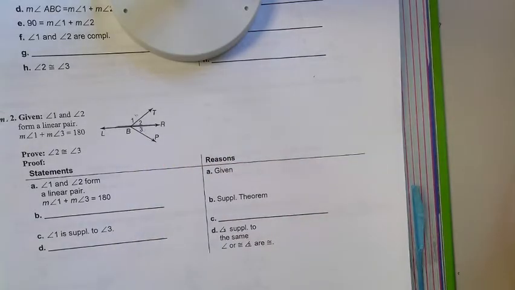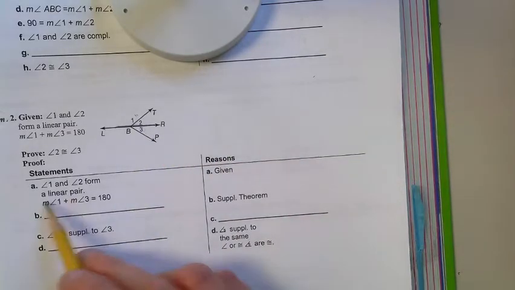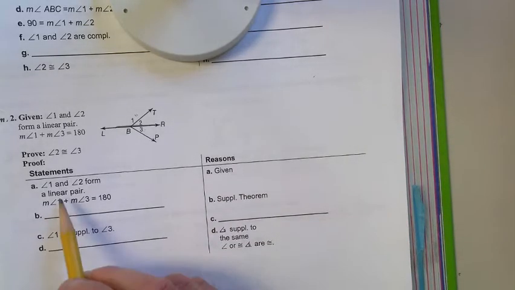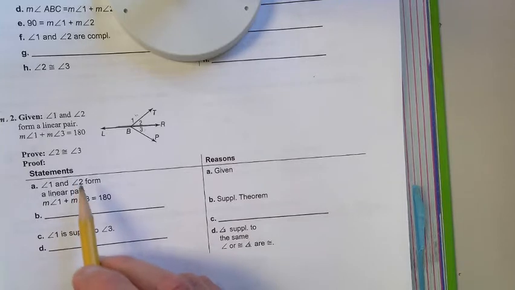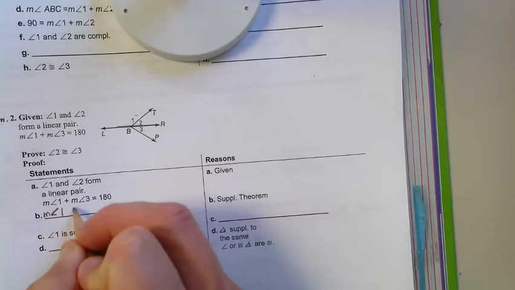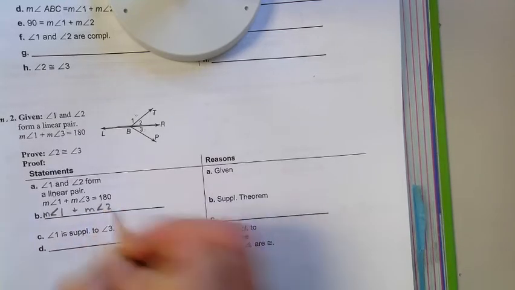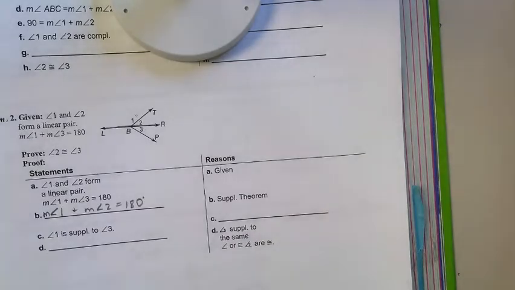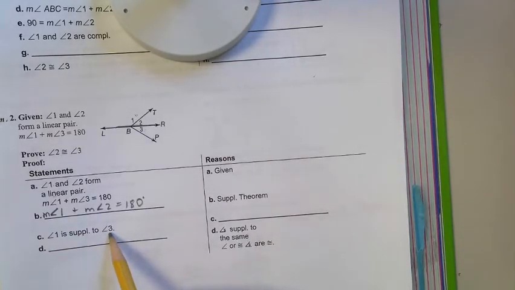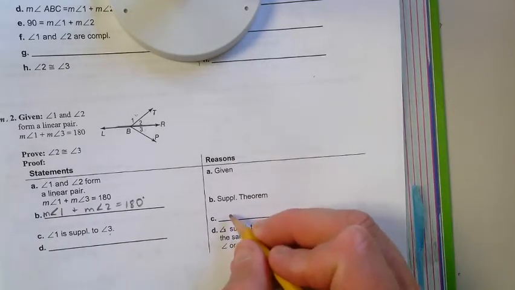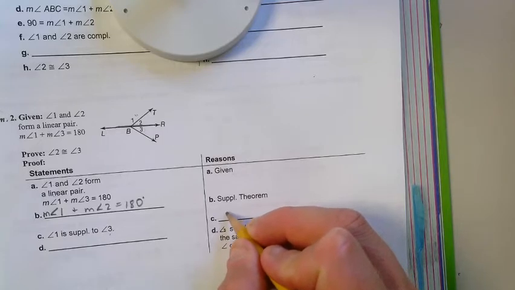Okay. So we've got the given here. The supplements theorem says that if we have a linear pair, then we have two angles that add up to 180. So I'm going to put the measure of angle 1 plus the measure of angle 2 equals 180. We know that angle 1 and angle 3 are supplementary, so I'll just put definition of supplementary.